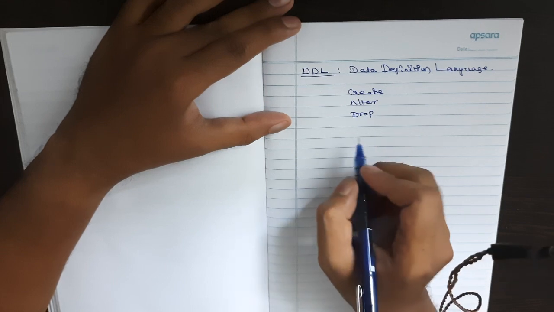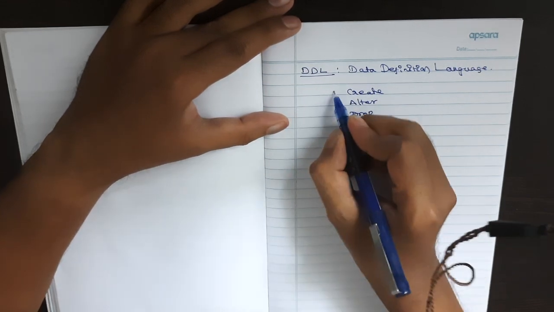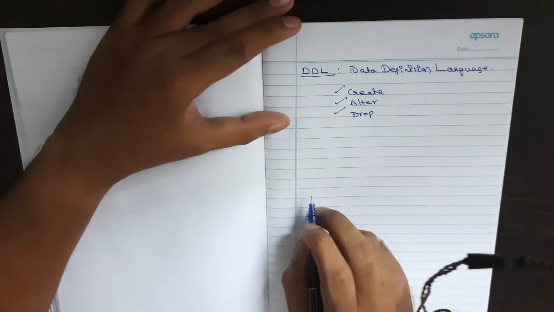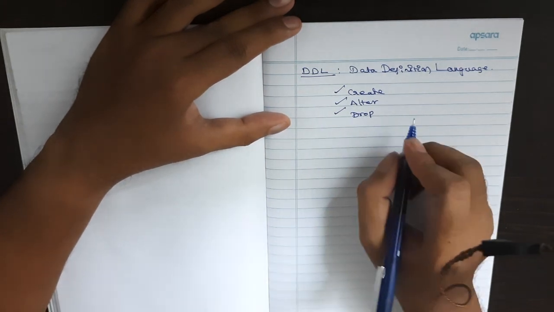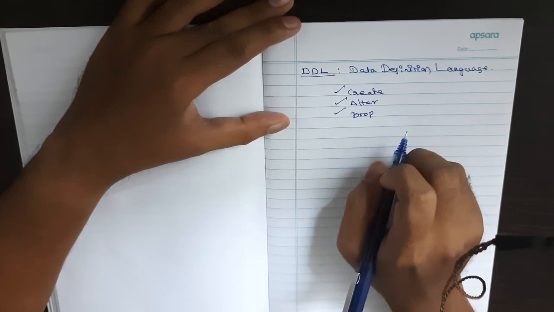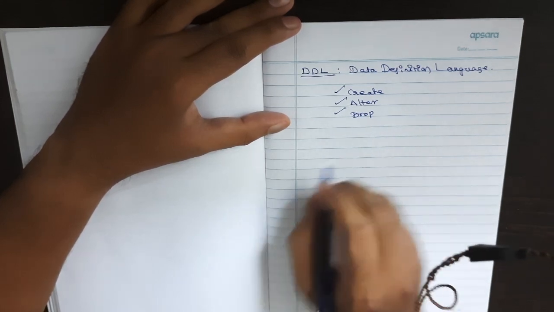These are the main commands: create, alter, drop. A DDL command will execute only on structure level, not on the data level.